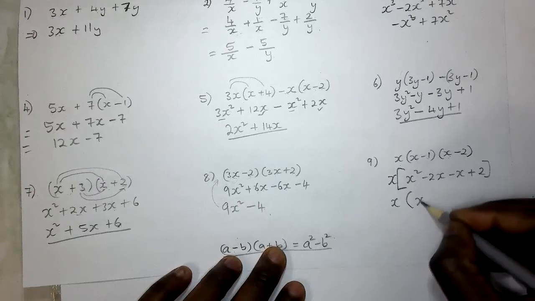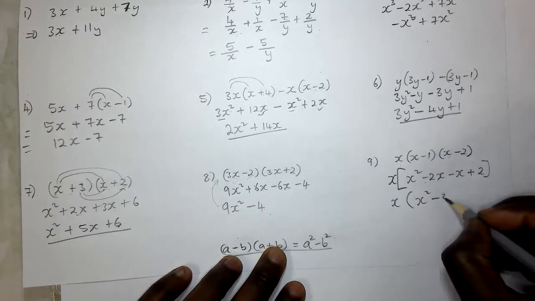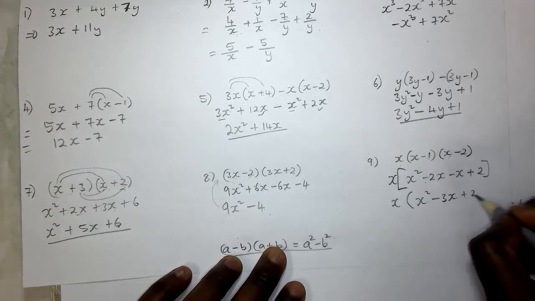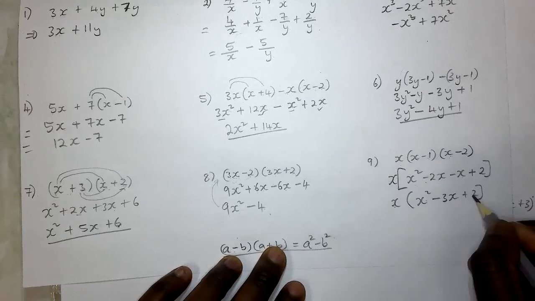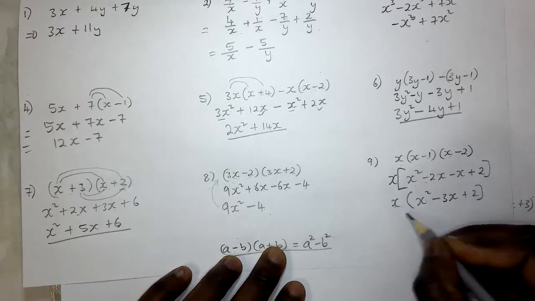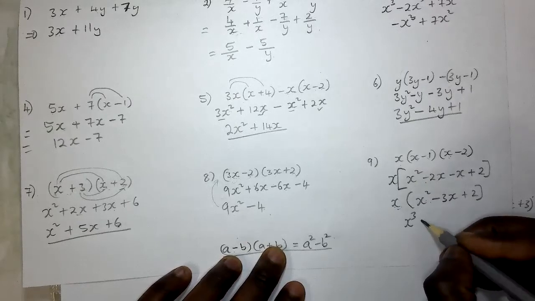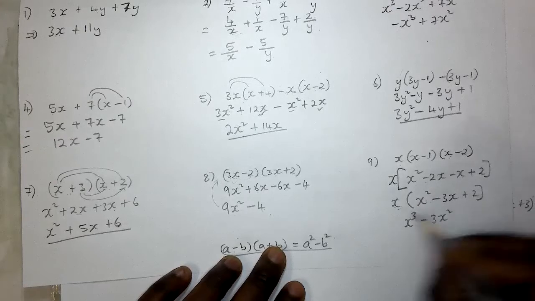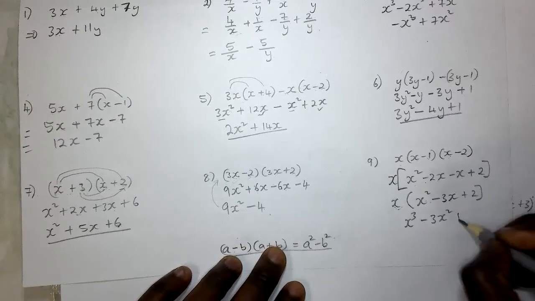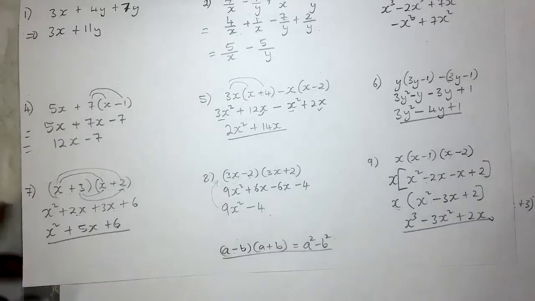X squared minus 3x plus 2, then x into this, we are multiplying x, everything is multiplied. X is multiplying everything inside here: x times x squared, we get x cubed, then x times negative 3x, we're going to get negative 3x squared, x times 2, we're going to get plus 2x. That becomes our final answer. We can't go further than that. Okay, let's see the next part here.